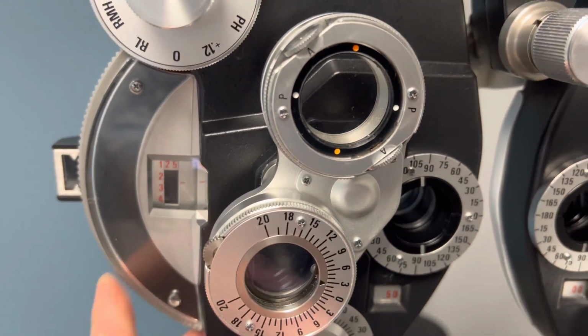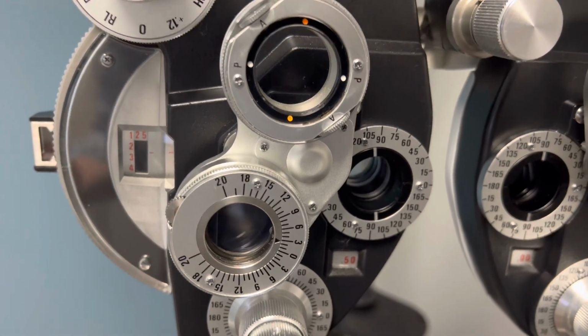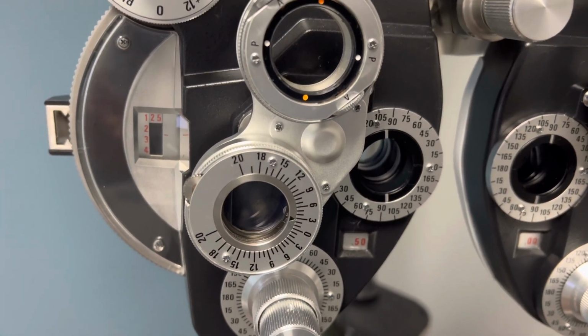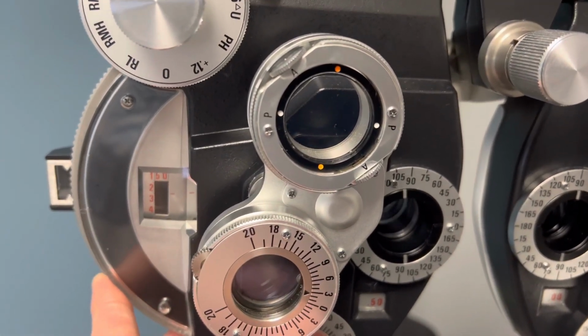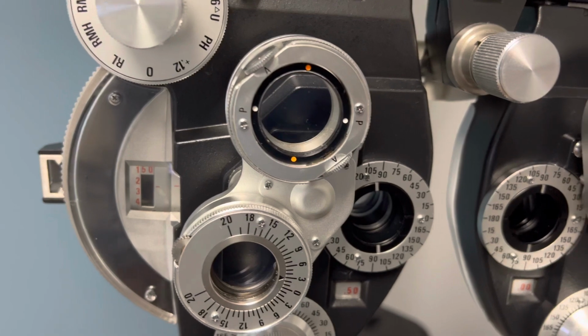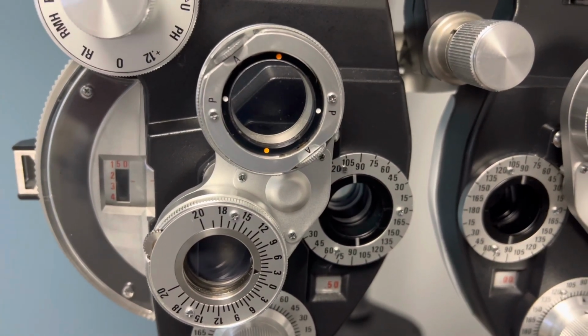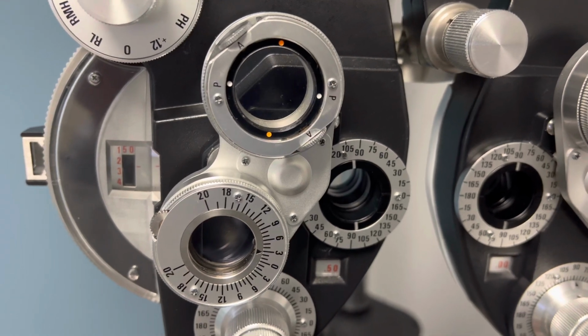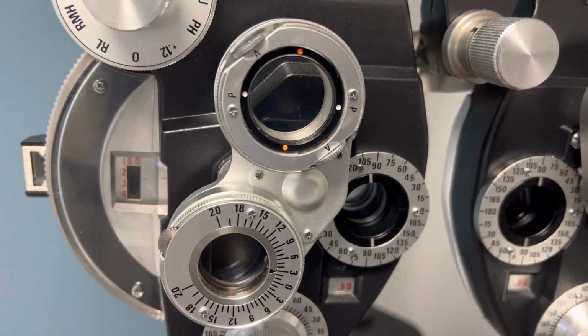So I will put the 20/20 line on the chart and then I will click in an extra click of minus here, and I'll say, does that line look a little bit clearer? And you'll say, yes, it actually does look clearer. I still can't quite see it yet though. So let me give you another click here. So we'll give you another click, and then you can read all the letters. So my goal is for you to be able to read all of the letters with the least amount of prescription that it takes to get you to see those letters.